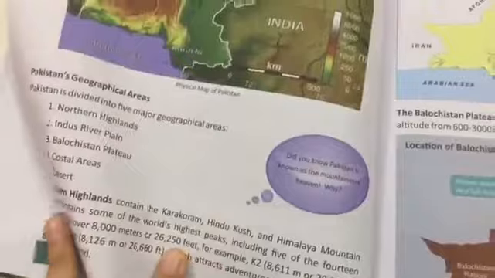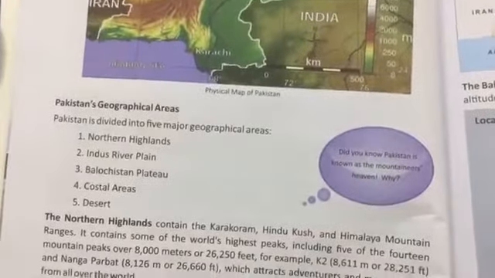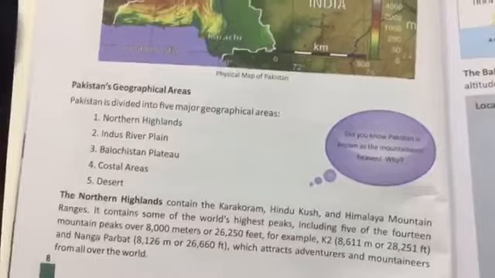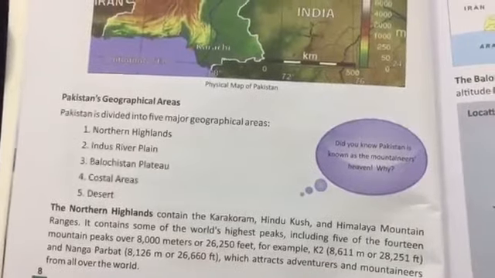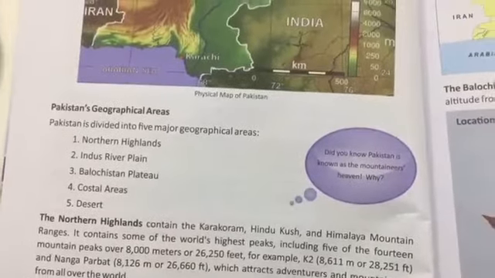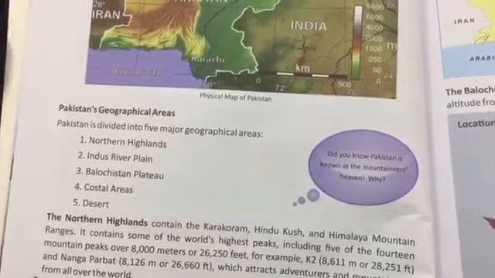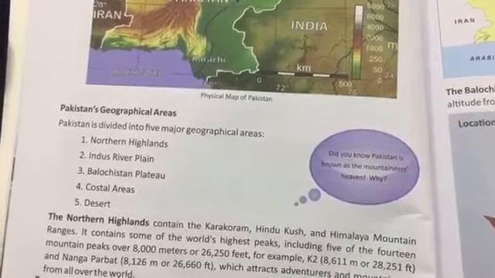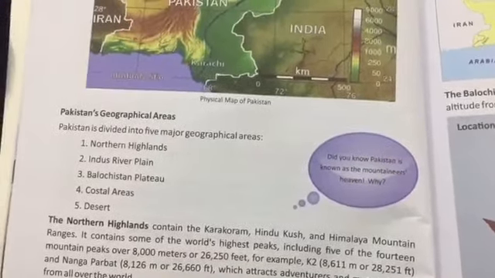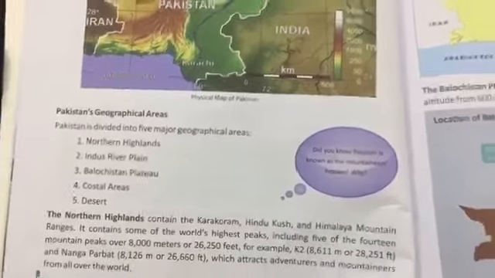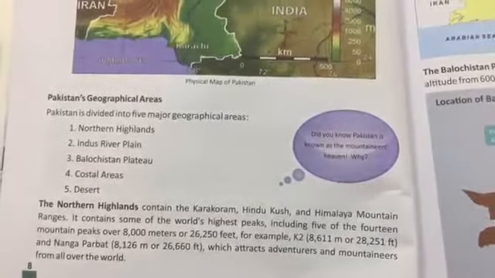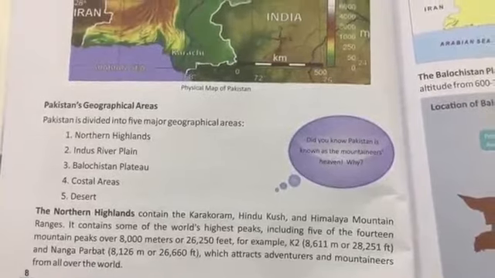In the previous lecture we discussed the different landforms, the geographical areas. Now we will be discussing the geographical areas of Pakistan. They are saying here that Pakistan is divided into 5 major geographical areas: the Northern Highlands, Indus River Plain, Balochistan Plateau, coastal areas and deserts. The Northern Highlands contain the Karakoram, Hindu Kush and Himalaya mountains.